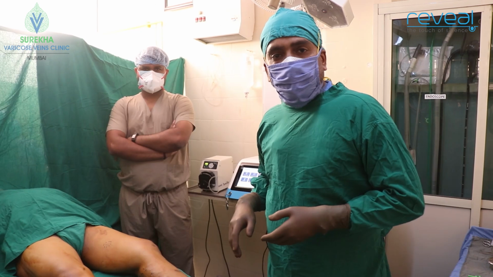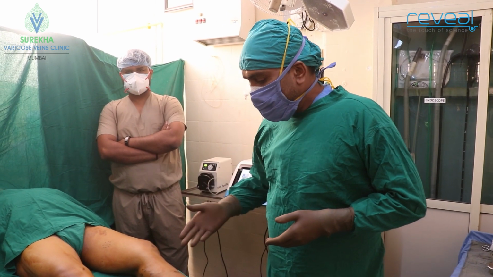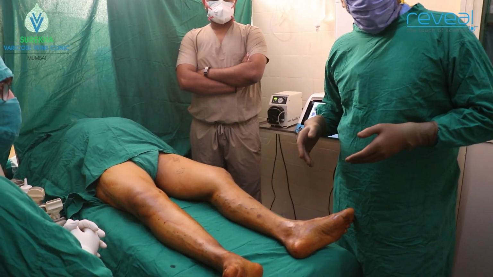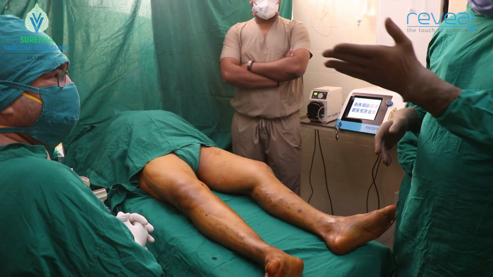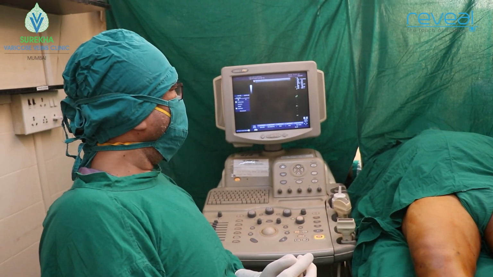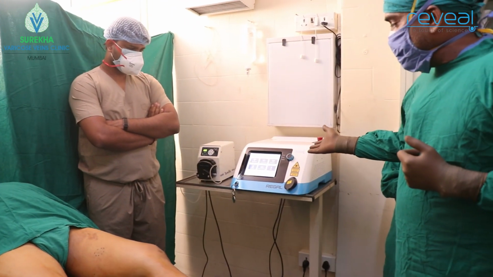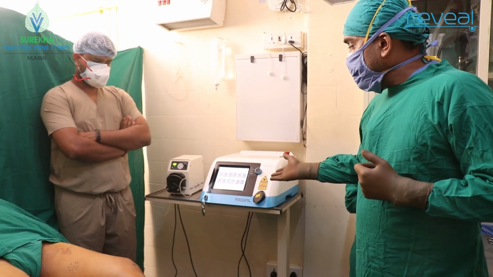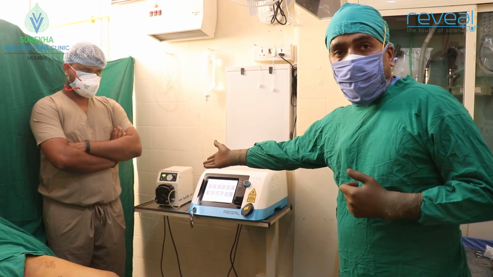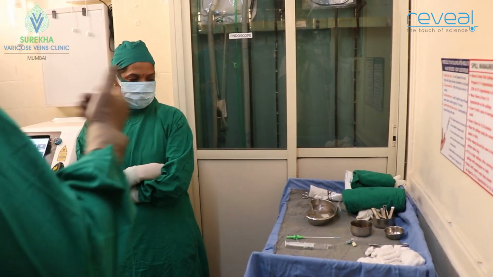So we are in the operation theatre right now. The patient has been administered spinal anesthesia and is in the supine position. As you can see, the parts are painted, prepared, and they have been draped. My radiologist colleague and dear friend, Dr. Sachin Patil, the ultrasonography machine is on my left side. On my right side, we have the 1470 nanometer diode laser by Reveal Lasers, and the mechanical tumescent pump is also on the right side, and the trolley on my right side.